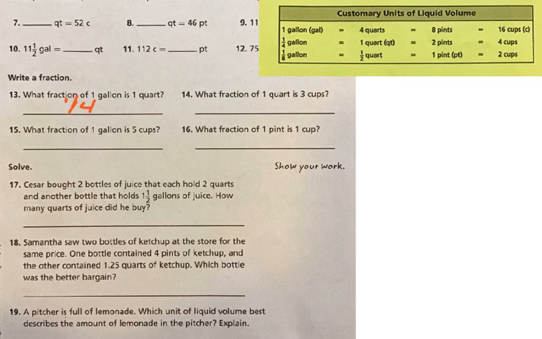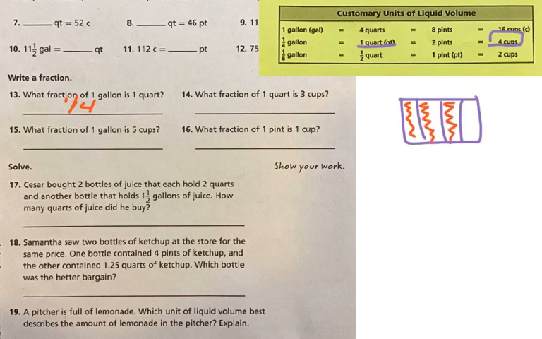Number 14 asks, what fraction of 1 quart is 3 cups? Well, if we look up into our chart and we find 1 quart, we can see that 1 quart is equal to 4 cups. So if we have our 1 quart, and within that 1 quart we have 4 cups, it asks us what fraction of that quart is 3 cups. So we're going to fill in 3 pieces, and we have 3 of the 4 that are shaded. So 3 cups is 3/4 of 1 quart.